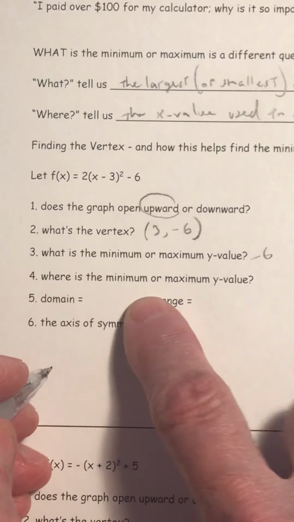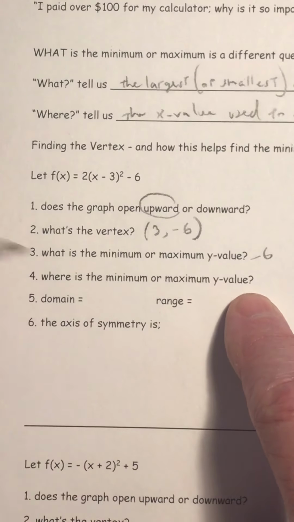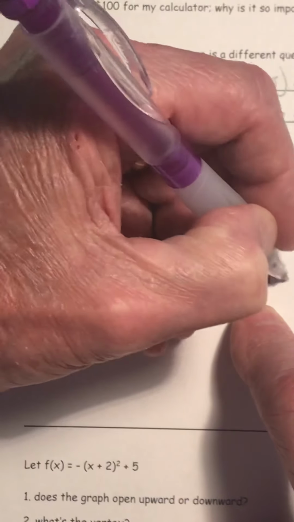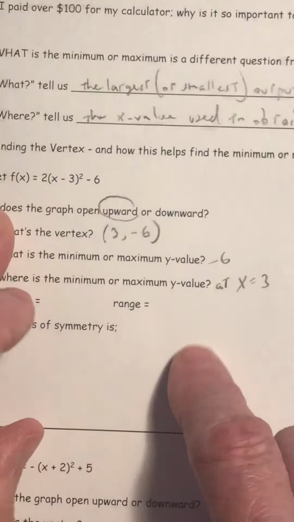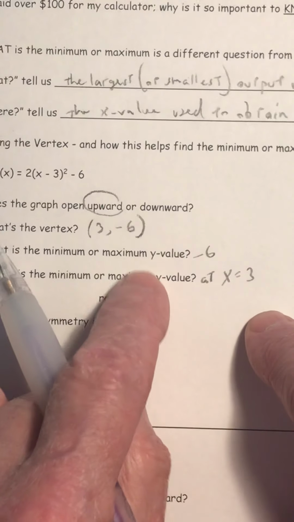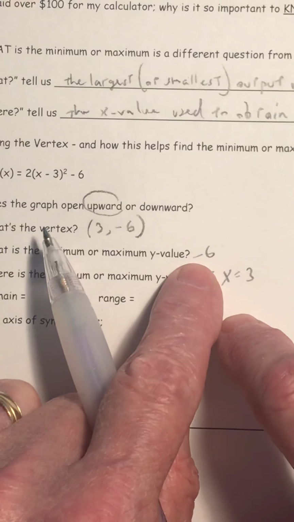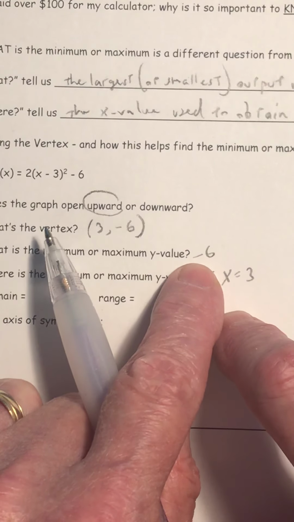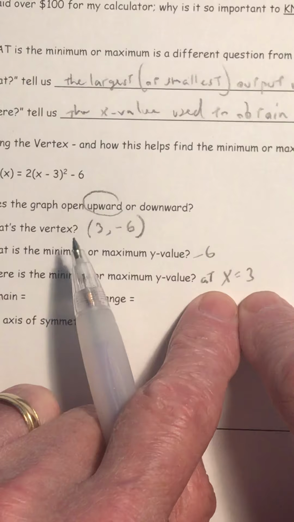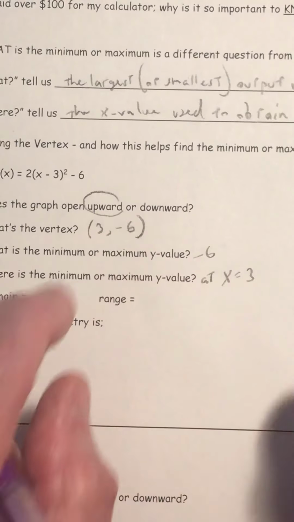Where is the minimum or maximum y value? It's at x equals 3. Let me point out right here that these two questions get answered by looking at the vertex. What the minimum is, is the y value. Where that minimum occurs is the x value of the vertex.